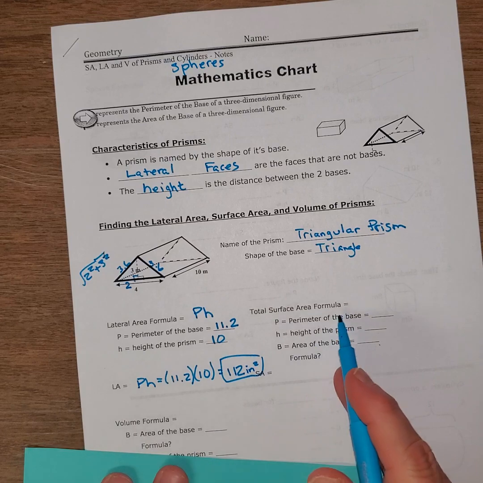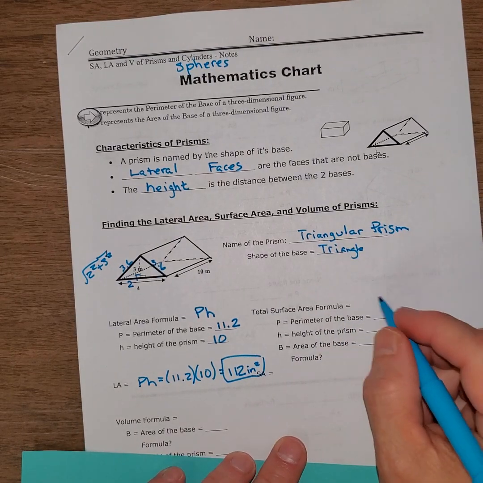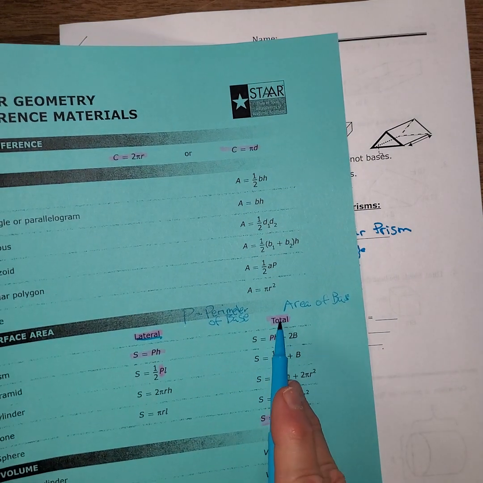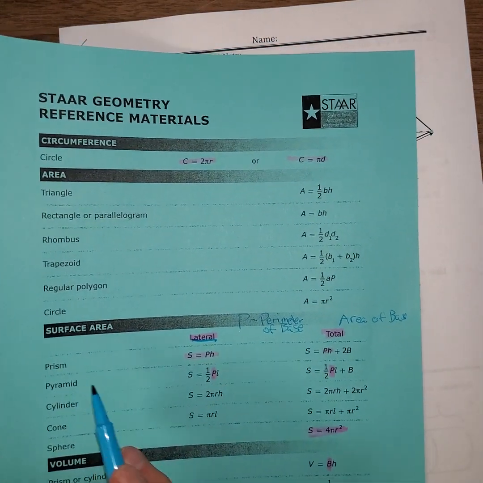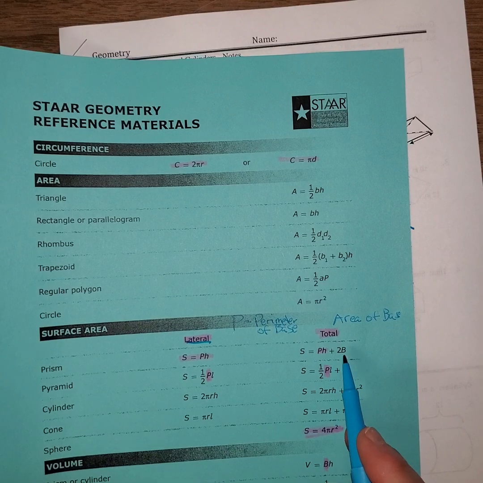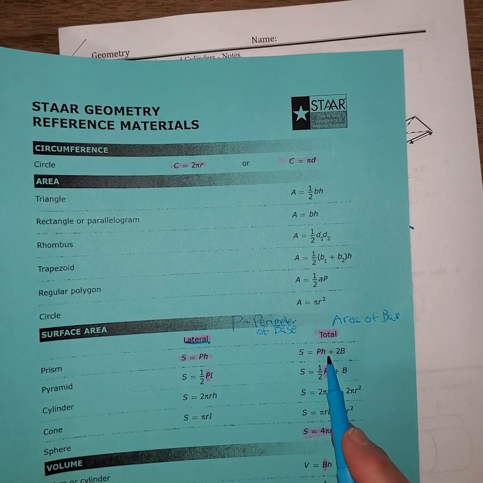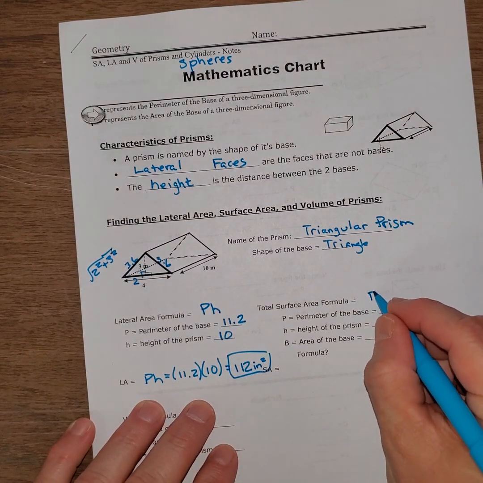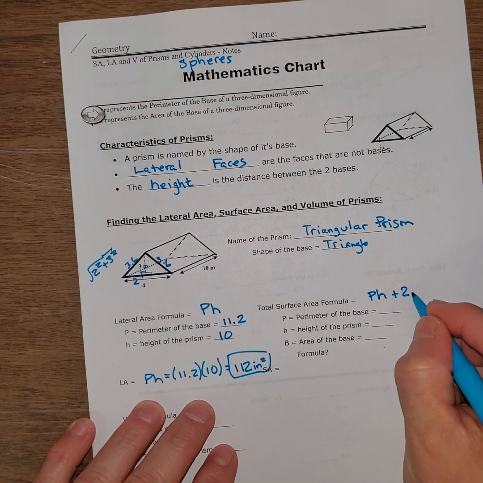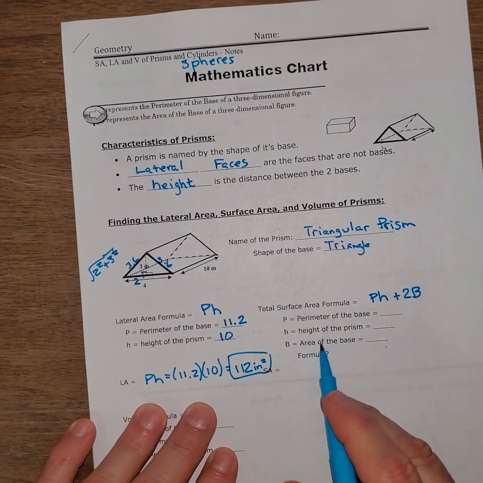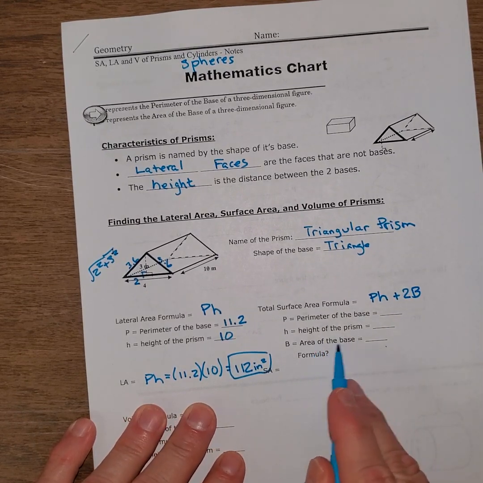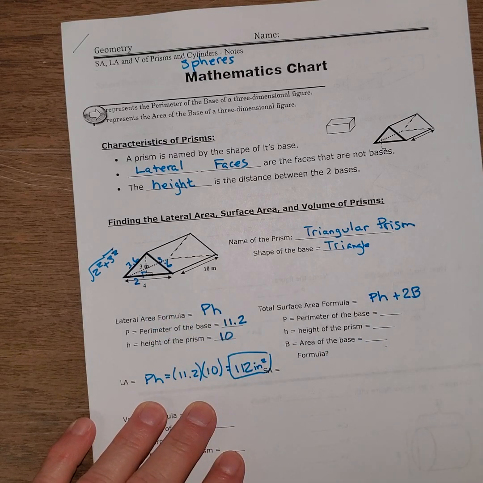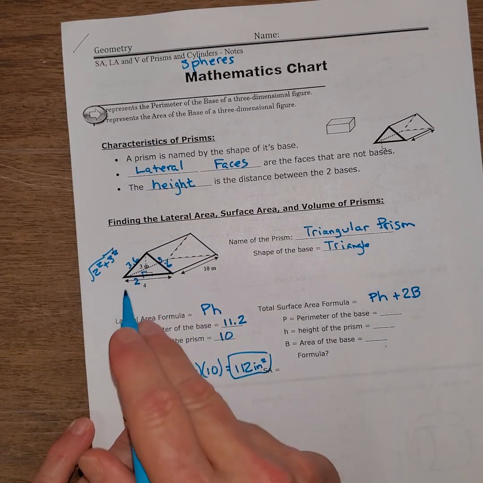Okay, so total surface area is going to include the bases, right? The total surface area of a prism is pH plus 2B. pH is the same as the lateral, so we want the lateral plus the two bases. Capital B stands for the area of the base. Since it's a triangle, we'll have to find the triangle area for the base.